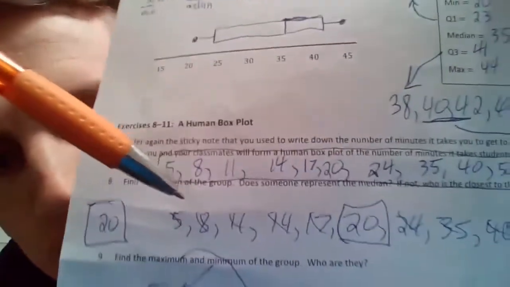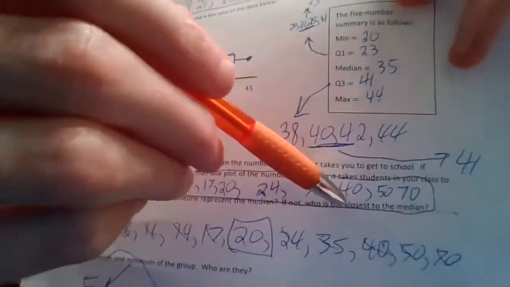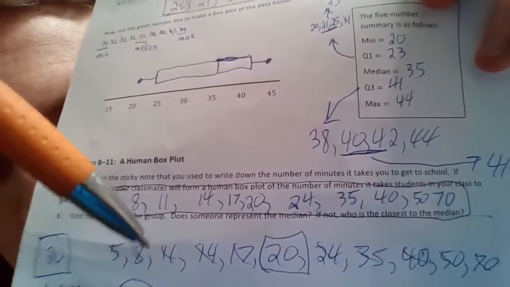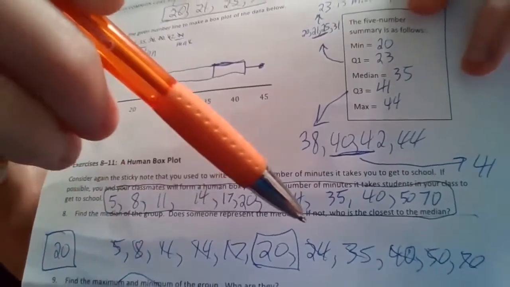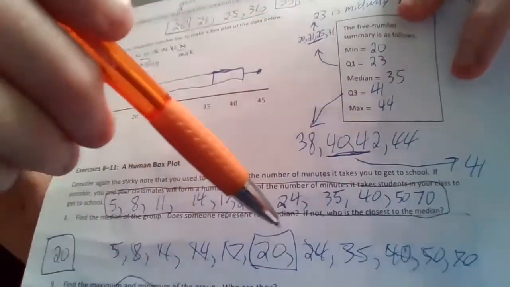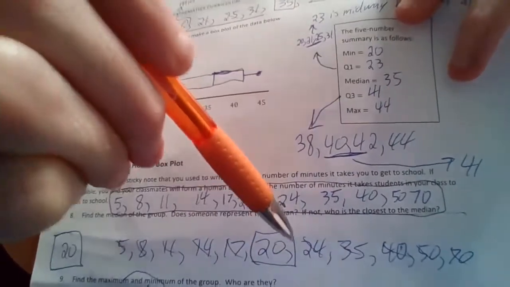So it says on 8, find the median of the group. Does someone represent the median? If not, who is closest? Well, if I find the median, like I did right here on number 8, if you just write the whole list down, there's 11 numbers, which means you can scratch off 5 on the left side and 5 on the right side. And if you do that, 20 is in the middle. 20 is the median. Pretty simple.